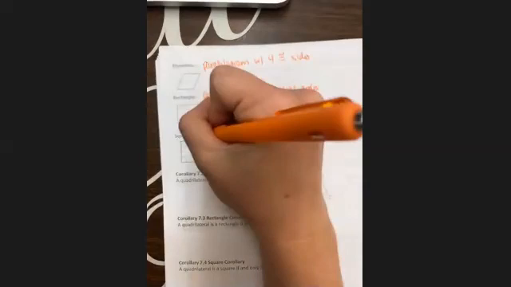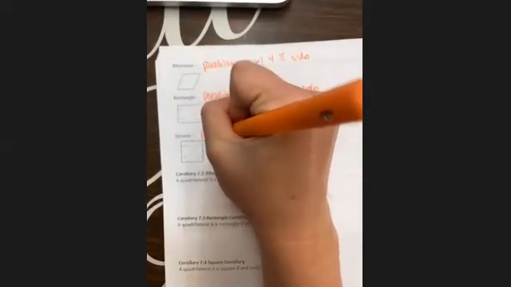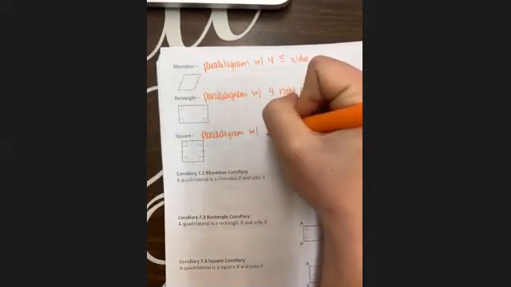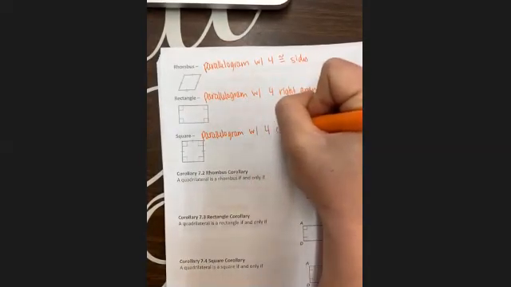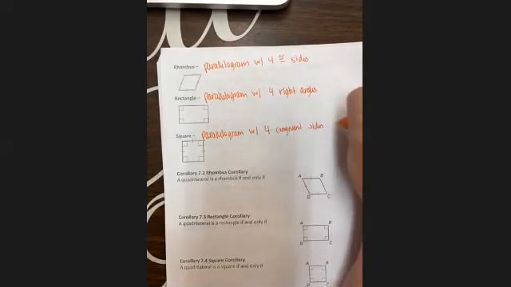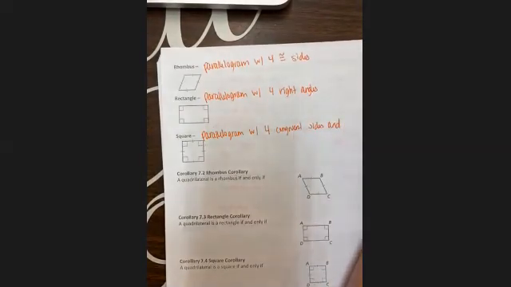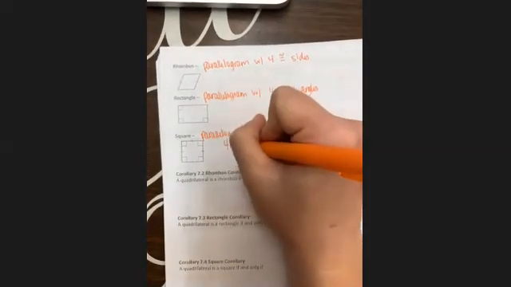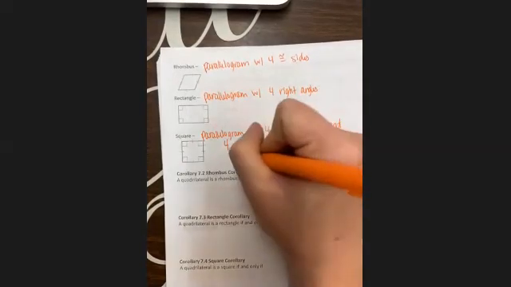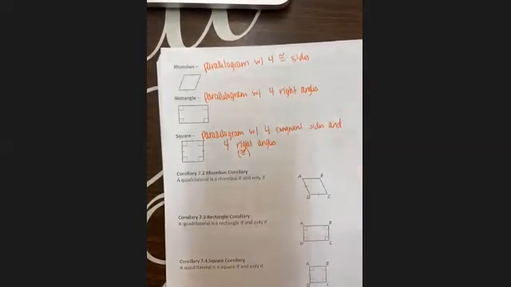And then a square is a parallelogram with 4 congruent sides and 4 right angles, which would mean that they are also congruent.